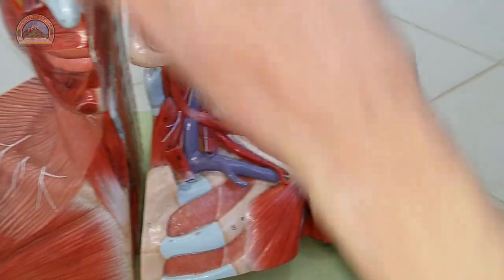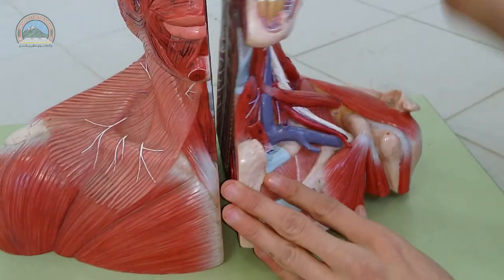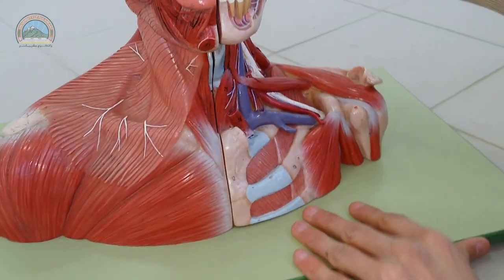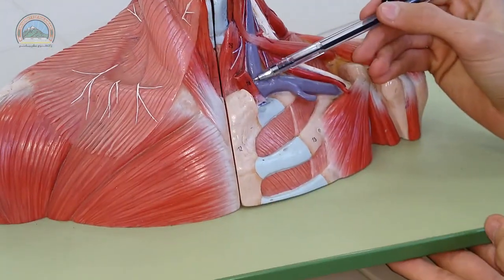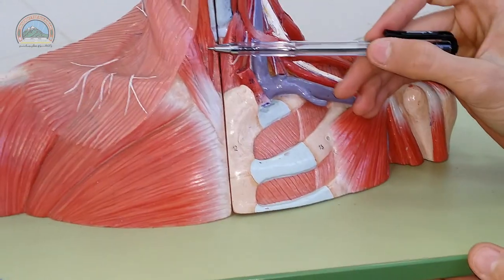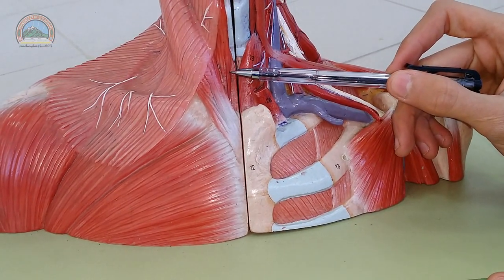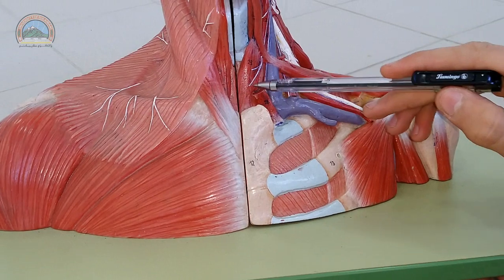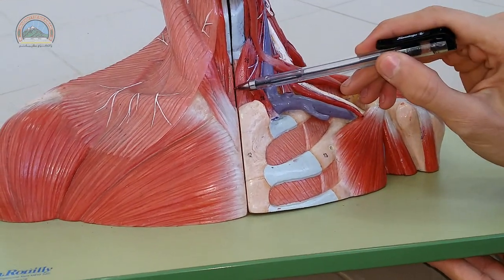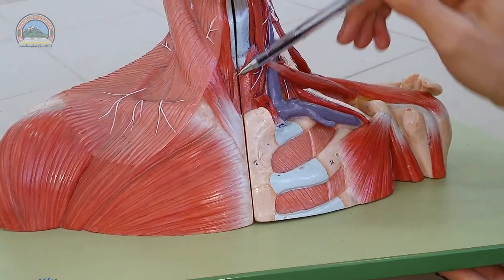On this side, sternohyoid. Again, that's sternohyoid. This is sternothyroid, and that's sternothyroid again.